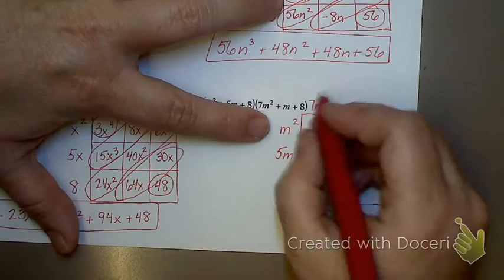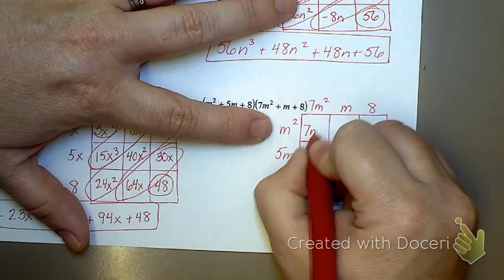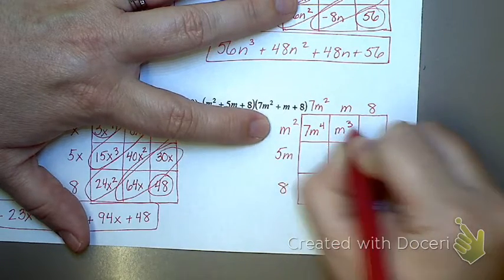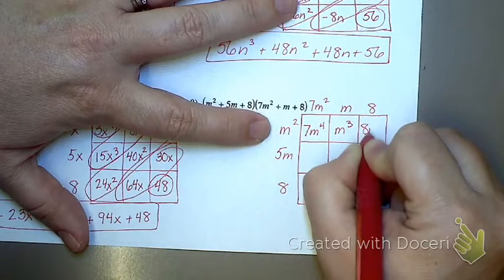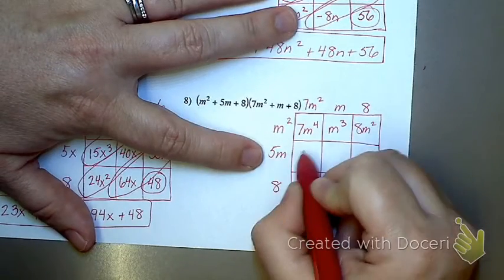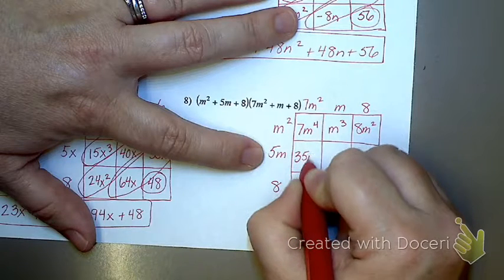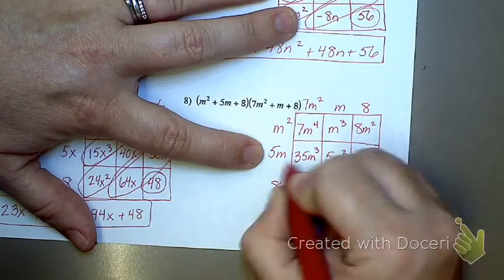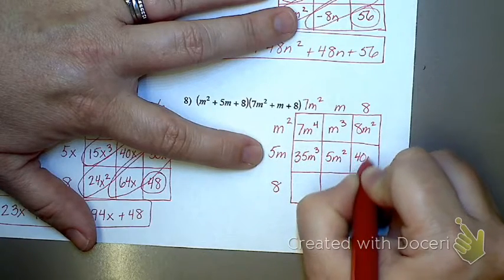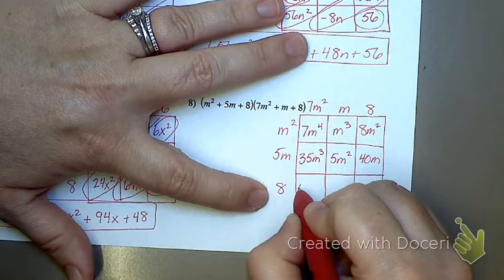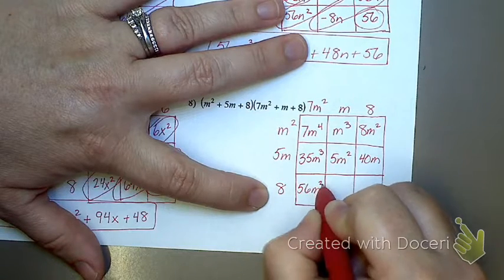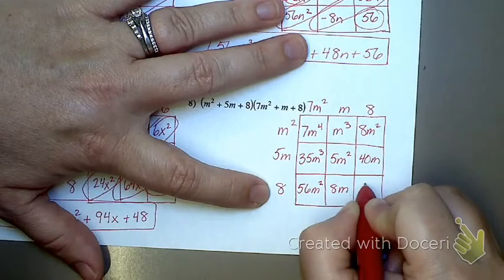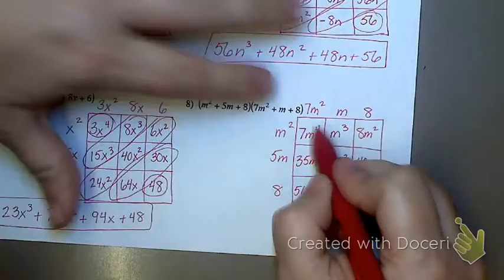Start filling these out too. There's 7m to the 4th. This one would be m to the 3rd. And this one would be 8m squared. Here I would have 35m to the 3rd, 5m squared, and 40m. And in my last row I would have 56m squared, 8m, and 64. So let's write this out.